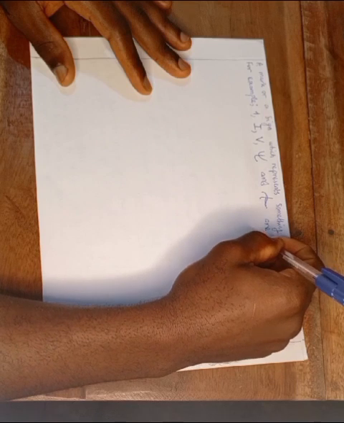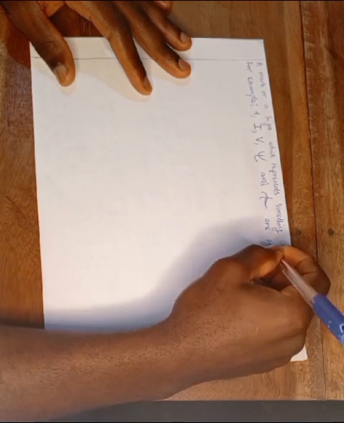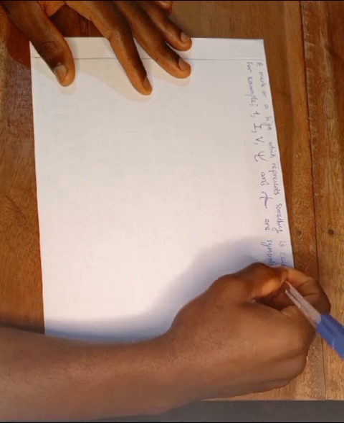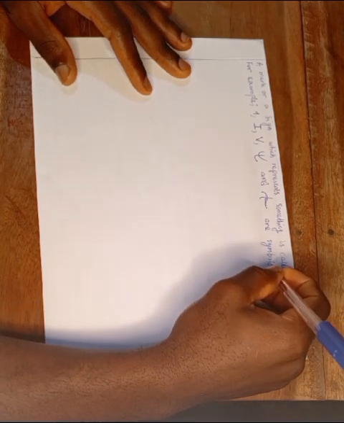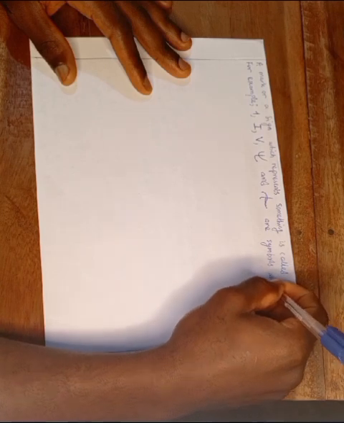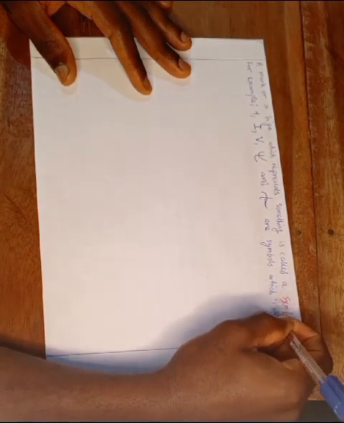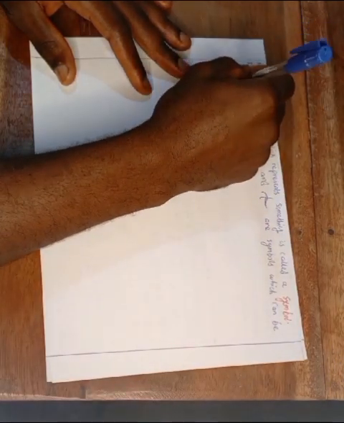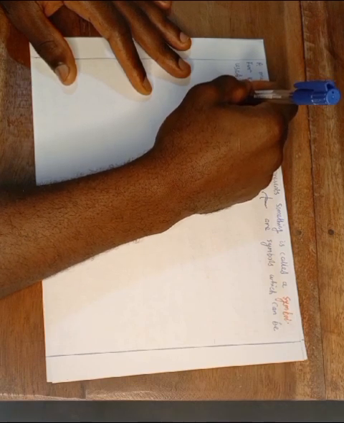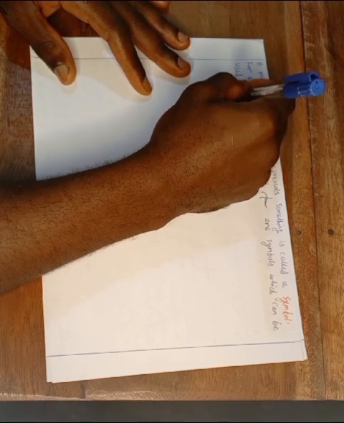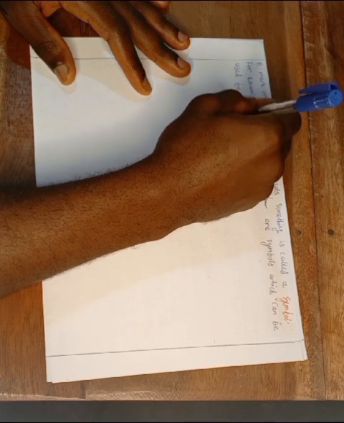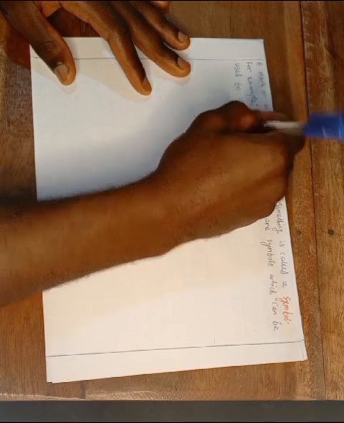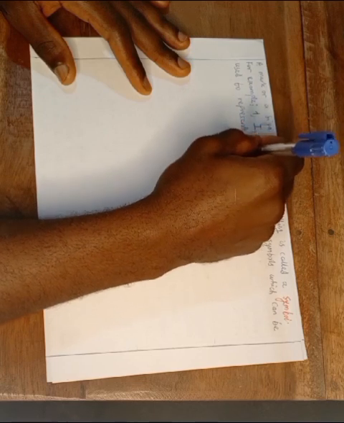These are symbols which can be used to represent numbers.